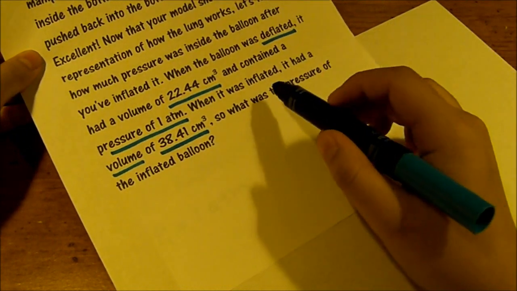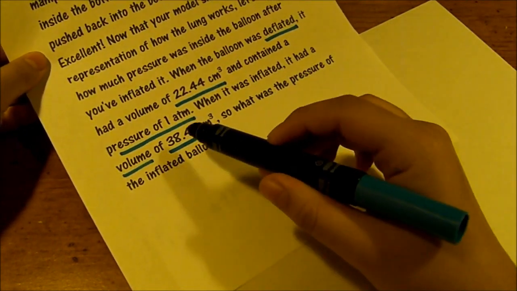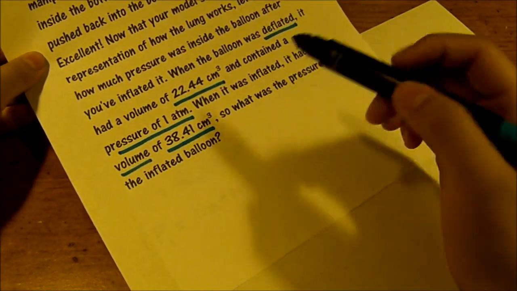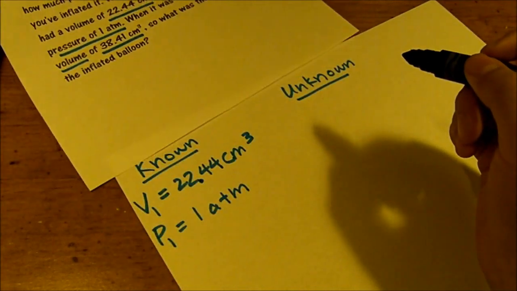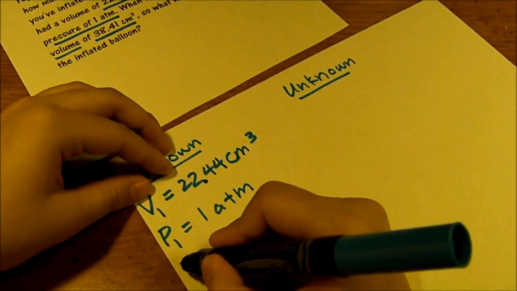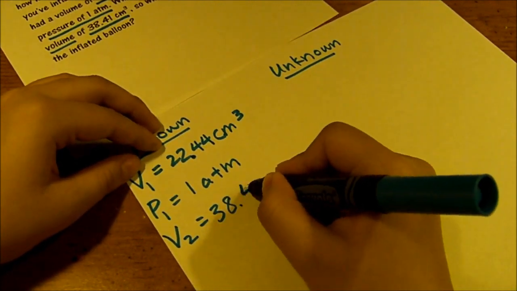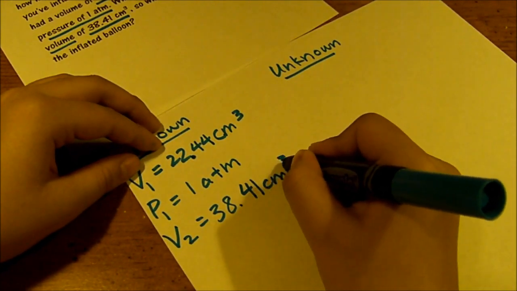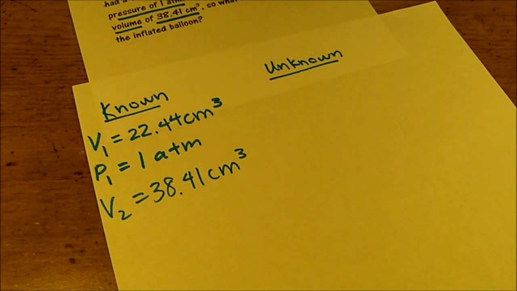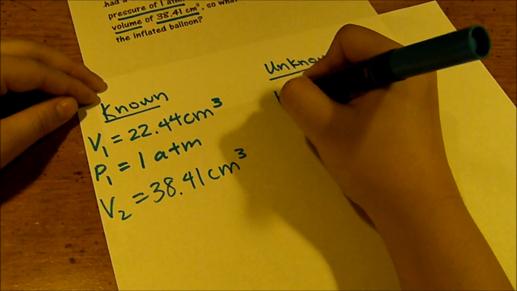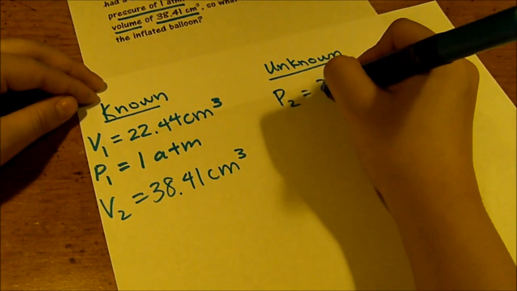It also said that when it was inflated, it had a volume of 38.41 centimeters cubed, meaning that would be our final volume. So V2 is equal to 38.41 centimeters cubed. And now we're trying to find the final pressure of the inflated balloon, so that would be P2.